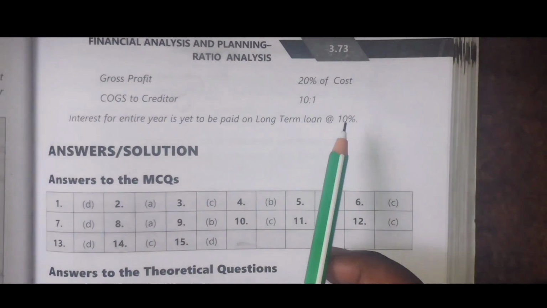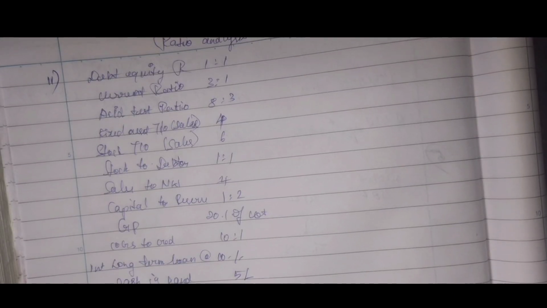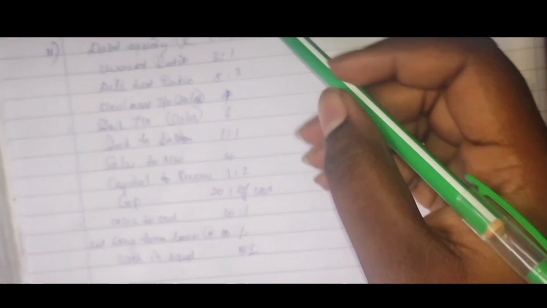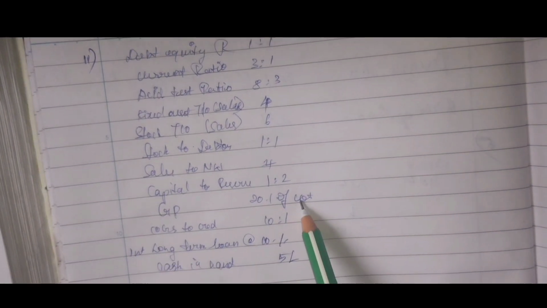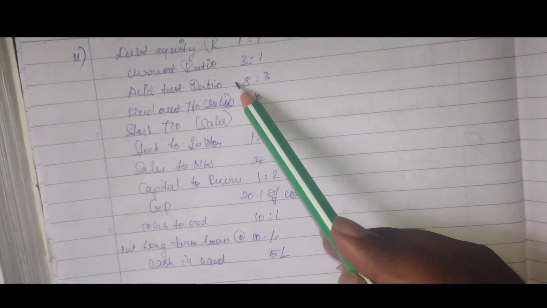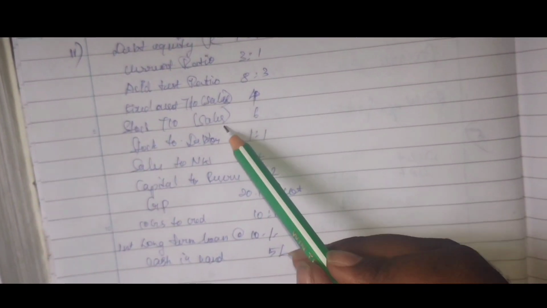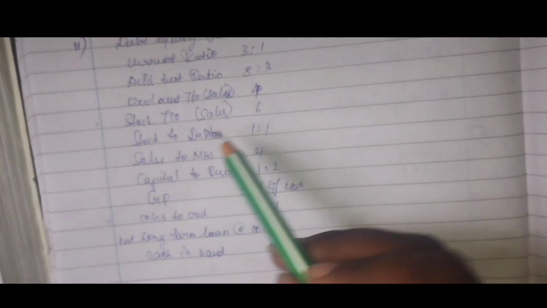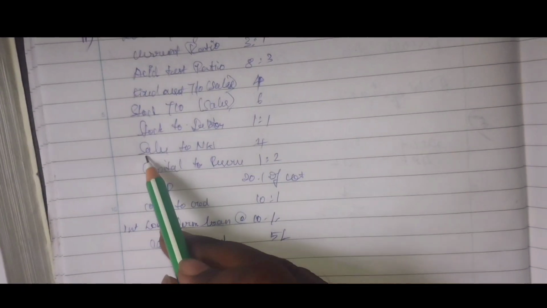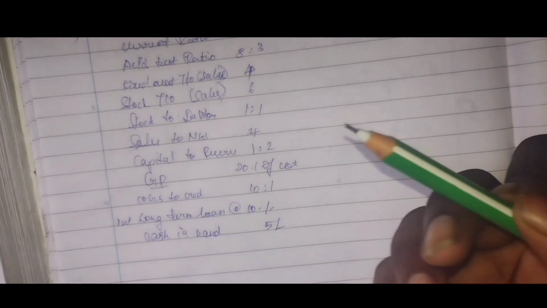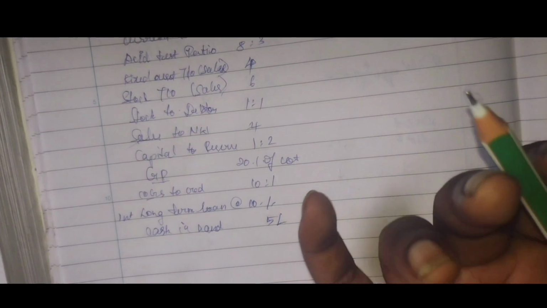Let's start with the answer. I just wrote the given data. In this, most of the things are based on sales. For example, fixed asset turnover is based on sales, and stock turnover, and debtors will be based on sales calculation. So here also sales, gross profit, cost of goods sold is all based on sales.